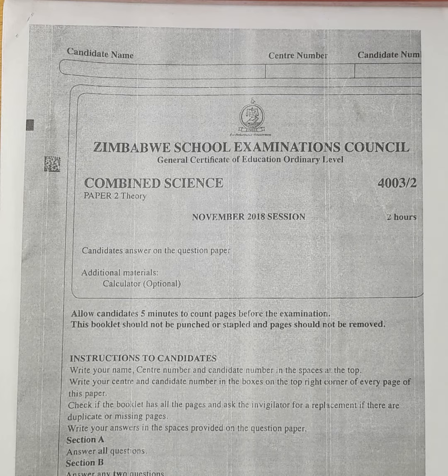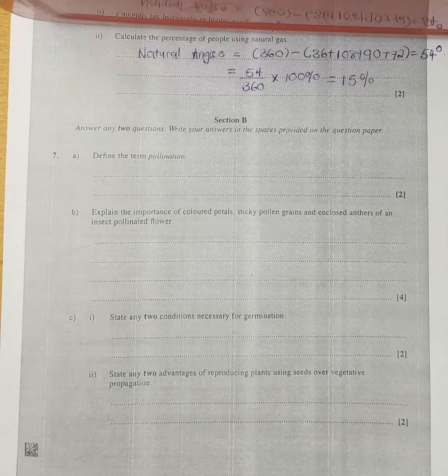Today we are going to revise section B of Combined Science paper 2. In the final exam, candidates are required to answer two questions from this section, but we are going to revise all the questions since we are doing our revision. Number 7A is reading. Define the term pollination.